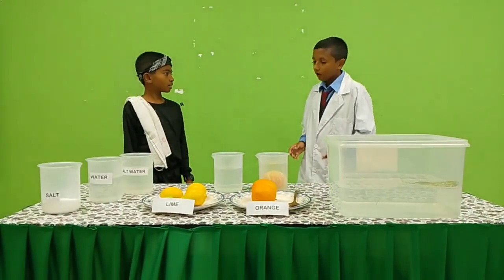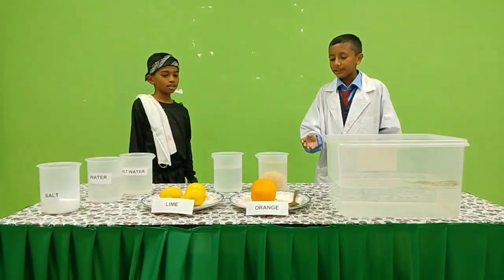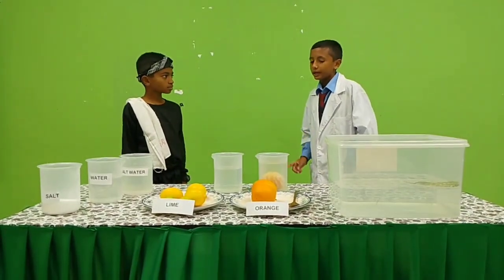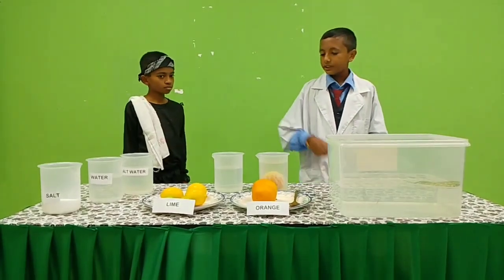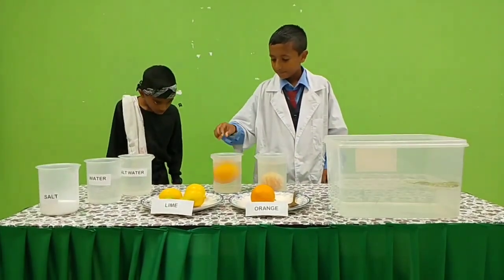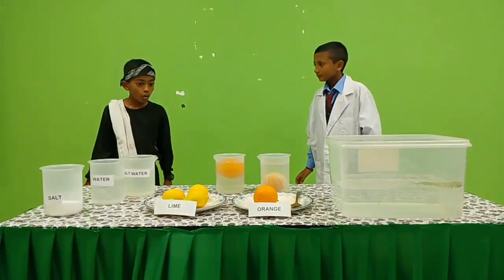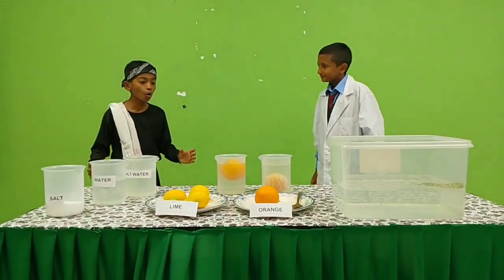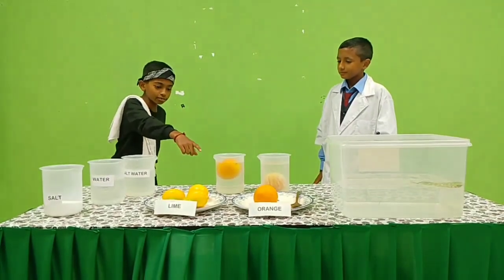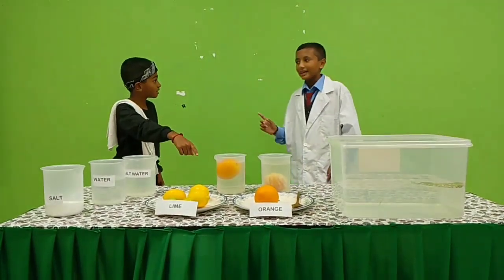Look, the orange without its peel sank. But watch what happens when I drop an orange with its peel still on it. Huh? What? How is the orange with the peel floating? Cool, right?